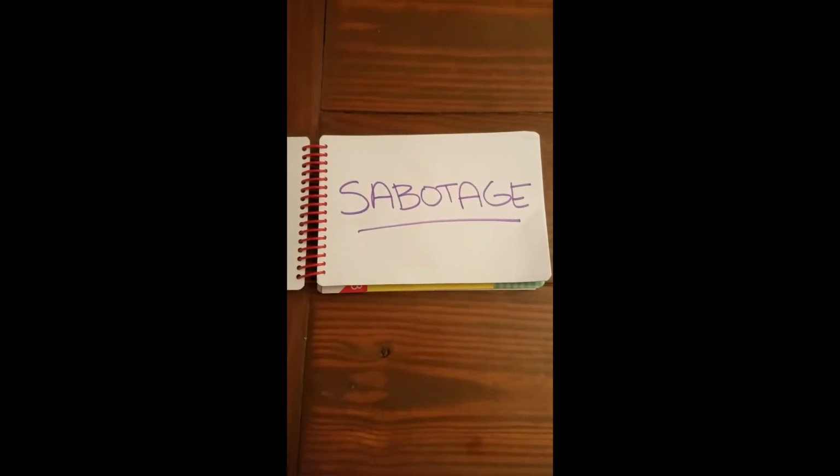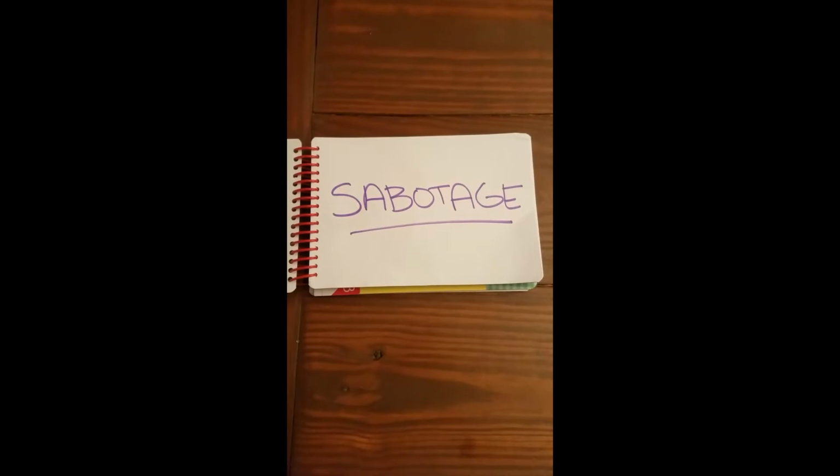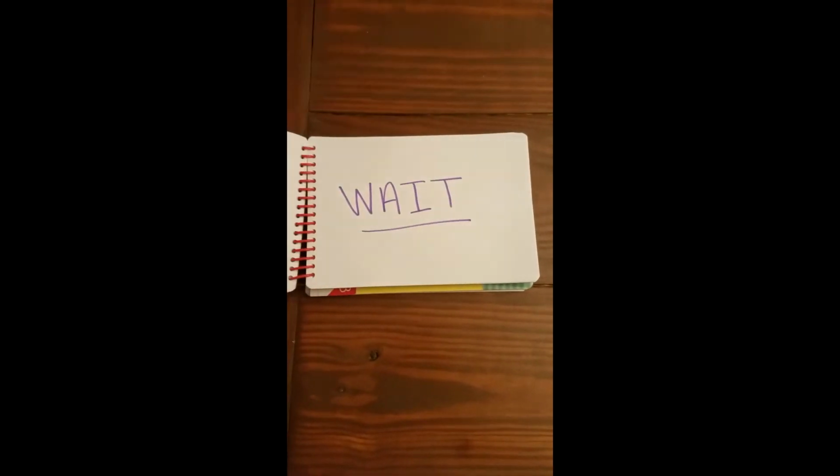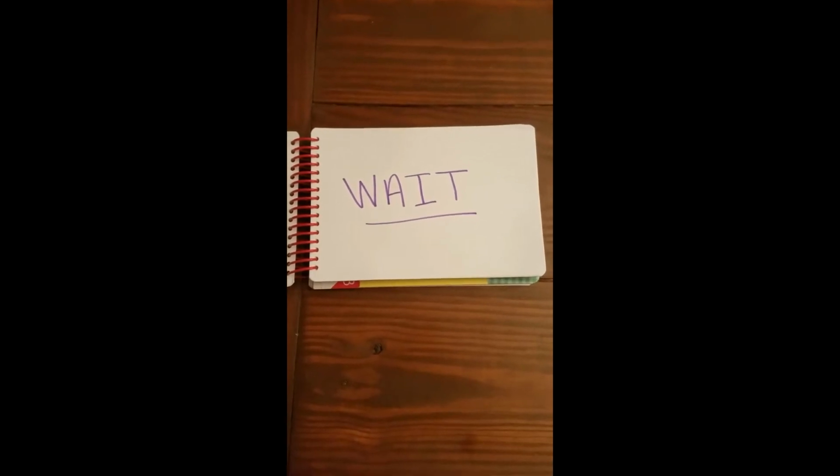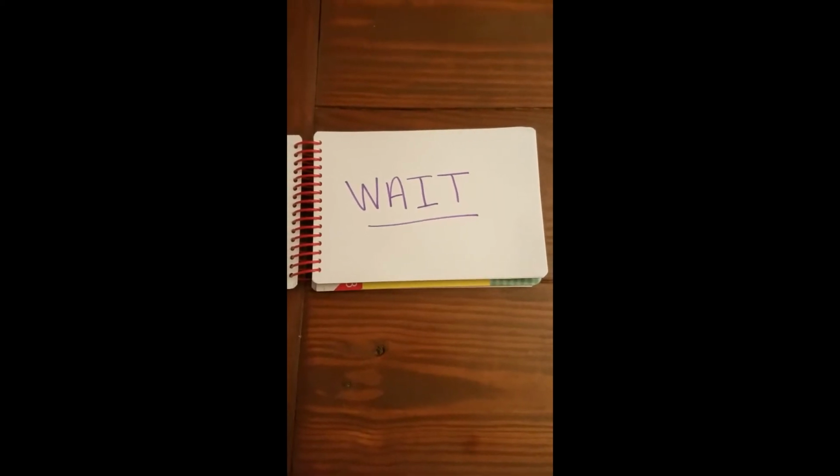There are two important things to remember when working with your child throughout the day. The first is sabotage. We're going to sabotage the environment to create as many opportunities as we can for your learner to communicate with you. Next, we're going to wait. After you sabotage the environment, you're going to give your learner plenty of time to figure out what they're going to do and say in that situation.